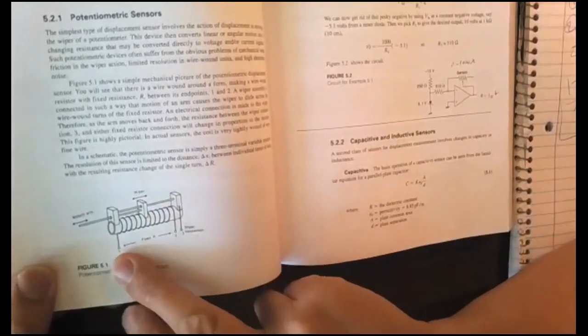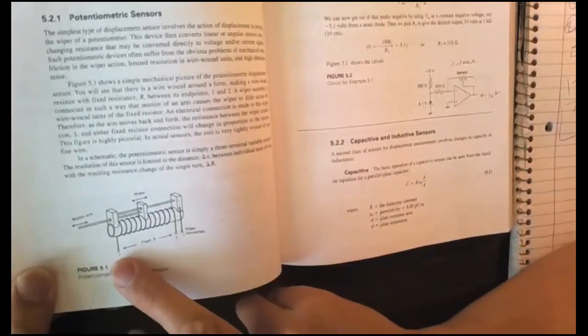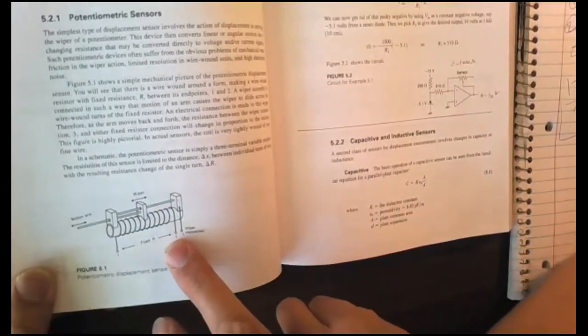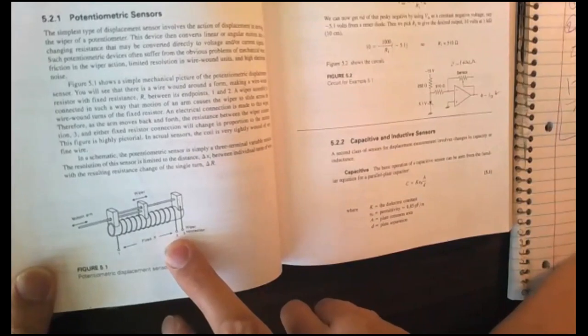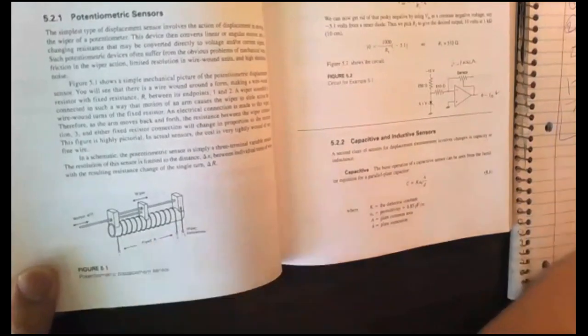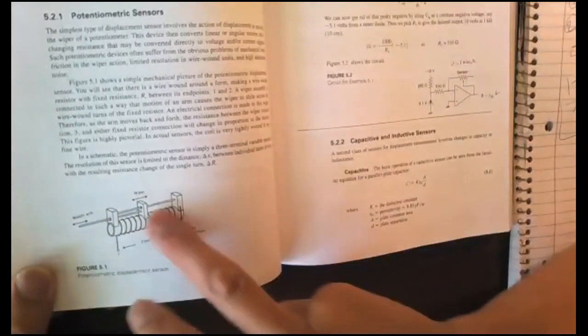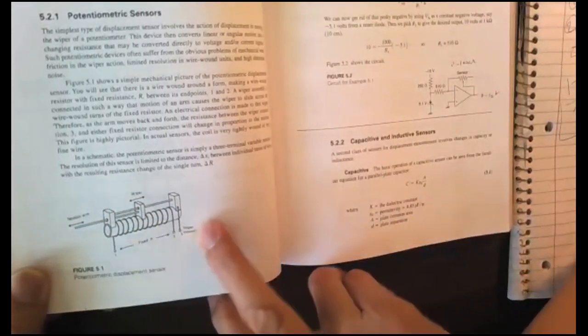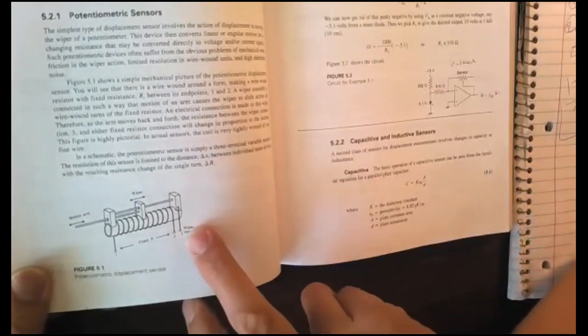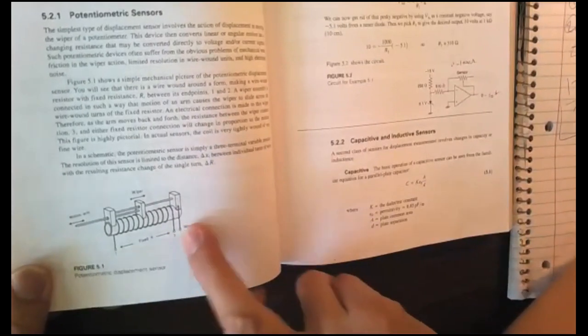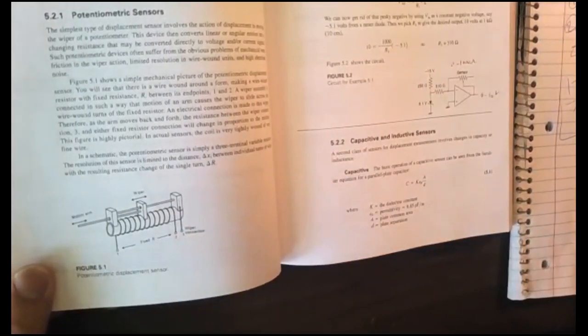The resistance from terminal 1 to 2 will be fixed, for example 10 ohms. Then the wiper will move up and down, and the resistance between 1 and 3, or 2 and 3, will change. That's a very simple sensor.